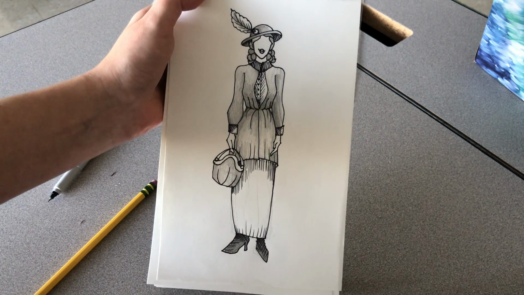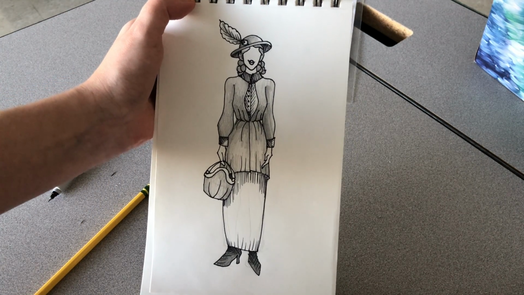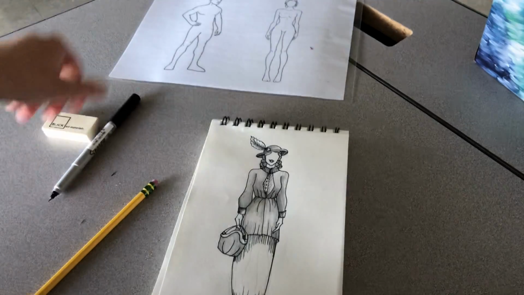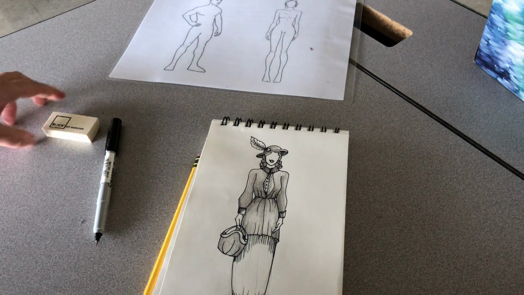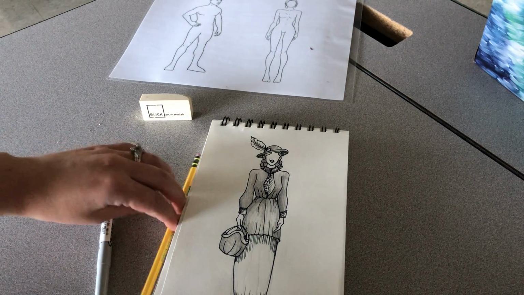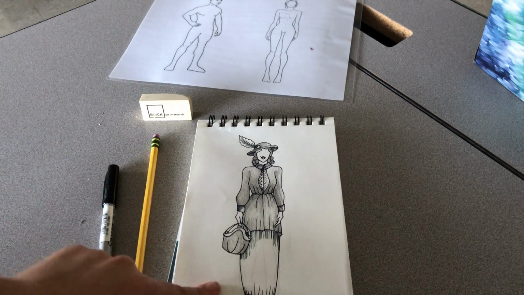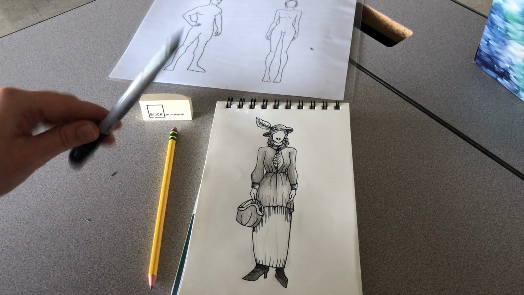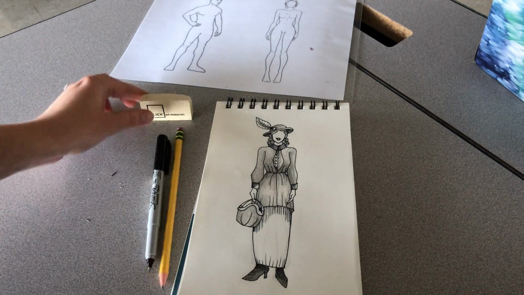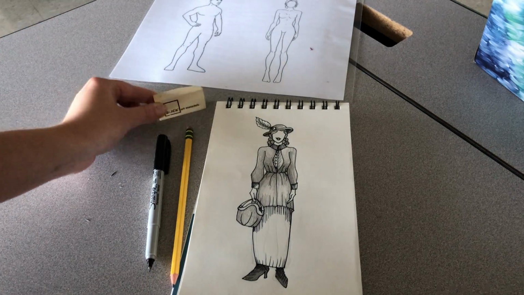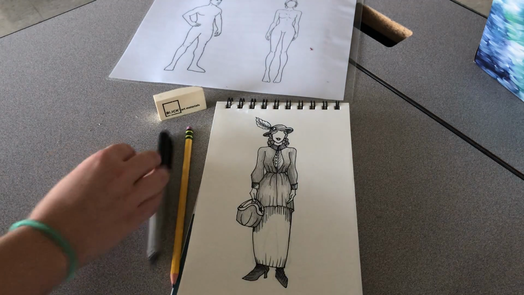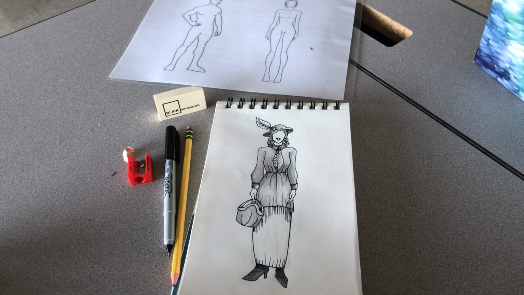Okay, so that is creating a fashion drawing using the supplies that you have been provided. If you do not get your supplies, you need paper, pencil, thin black marker of some kind, Sharpie preferred, eraser, and a sharpener. And a pencil sharpener is, of course, useful for sharpening your pencil.